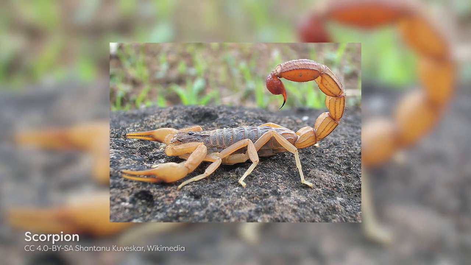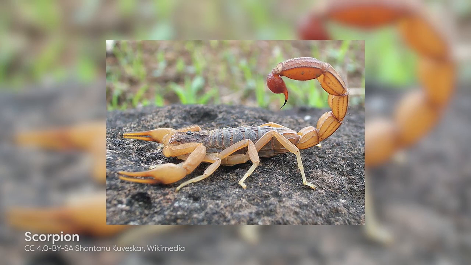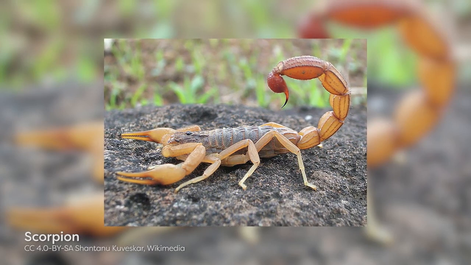Some factors, such as diet, may be manipulated to increase the quality or quantity of venom available for research and eventually treatments. Multiple compounds from scorpion venom are currently under study as potential treatments for rheumatoid arthritis, microbial infections, and even cancer.